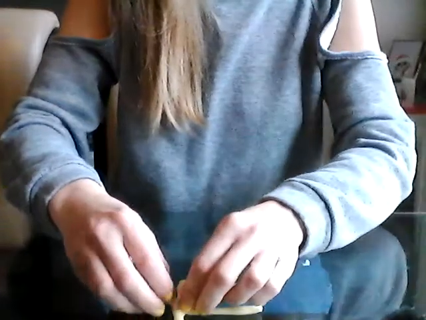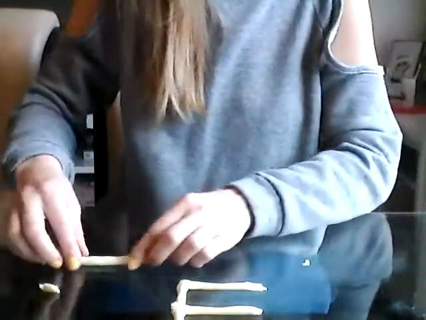And the E has 3 lines that go across like that. Can you guys see that? E. Very good. So E is for Evan. Good job. All right. Who do we have next?